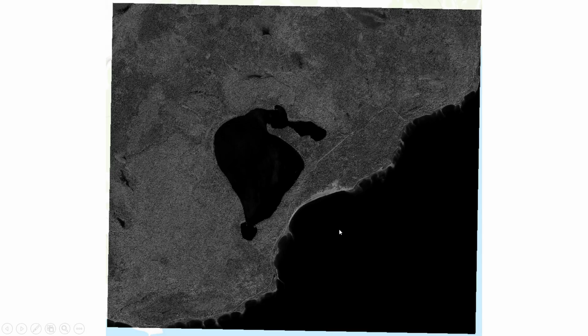Overall, the image is pretty dark in general, and that's because the middle display value would be roughly 125. Almost every single pixel is well below that halfway mark. So hopefully that explains why this image is so dark.